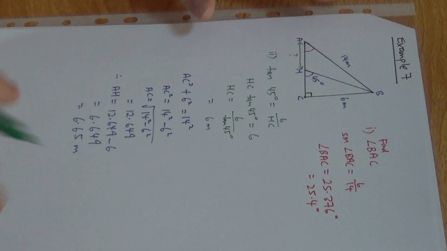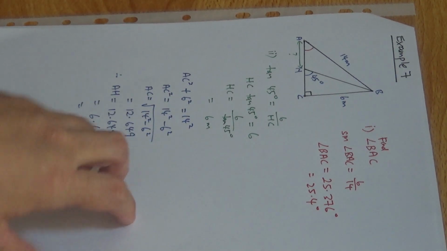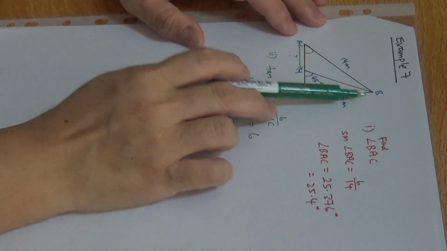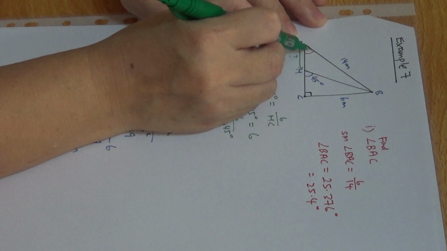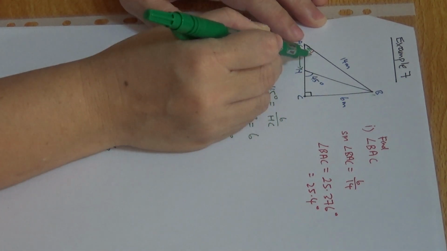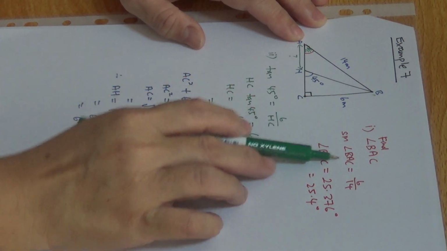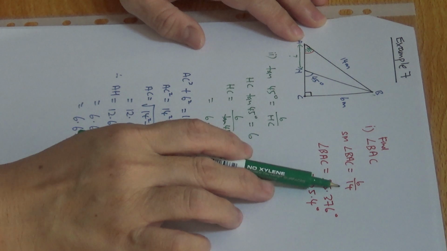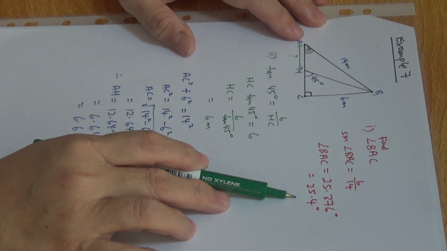Now, let's look at the first question. Find angle BAC. Angle BAC is this angle here. Now I'm looking at this big triangle. This is the opposite, this is the hypotenuse, so I use sine. Sine angle BAC is 6/14. You press the calculator, and you'll be able to get this answer.